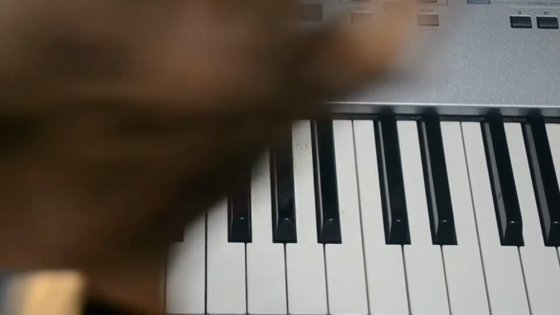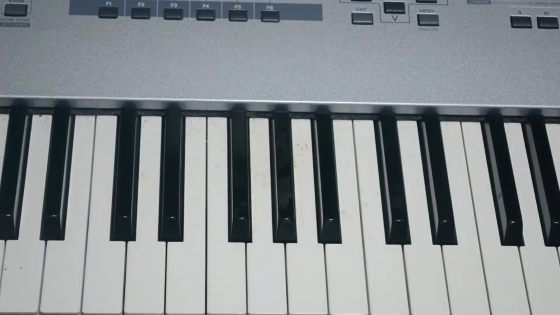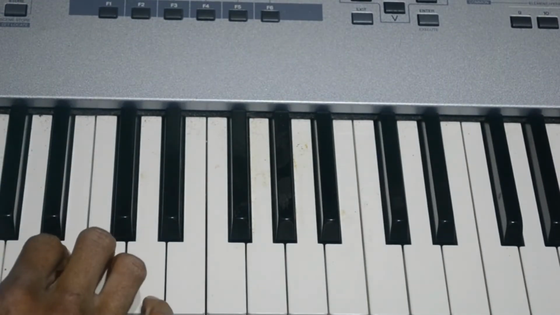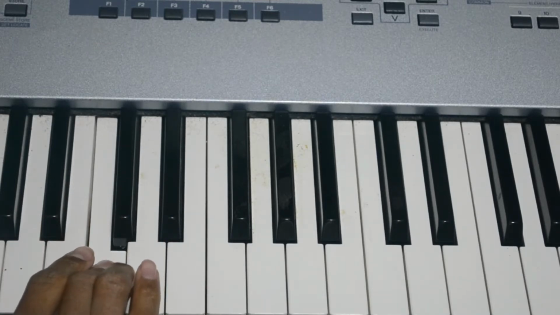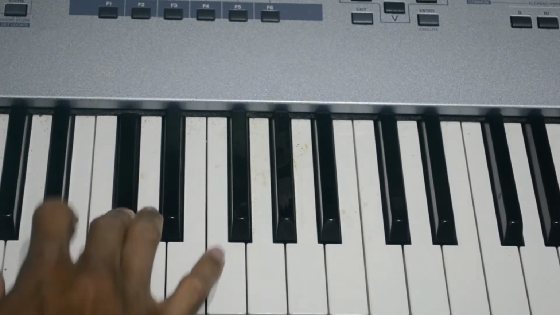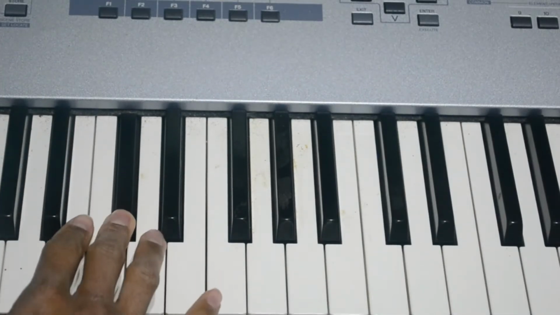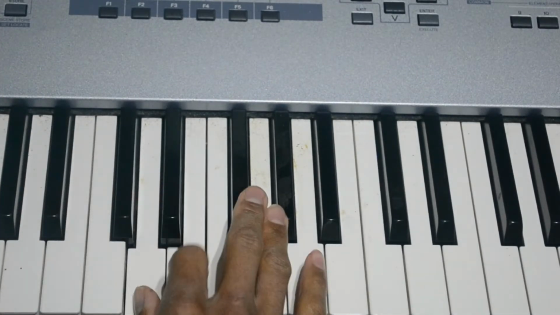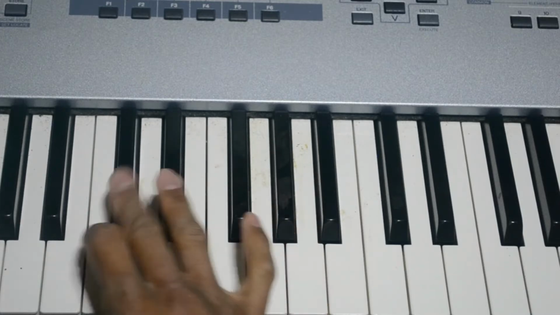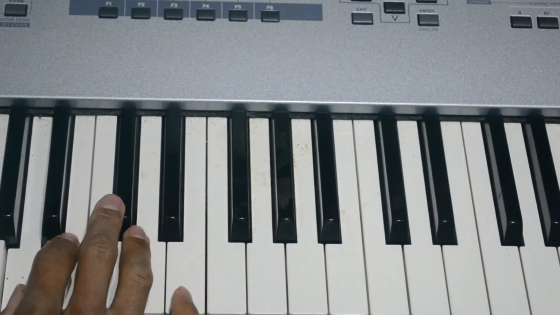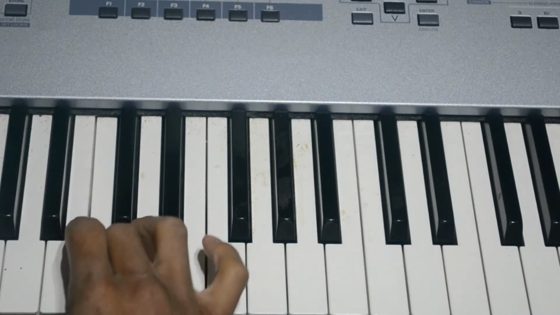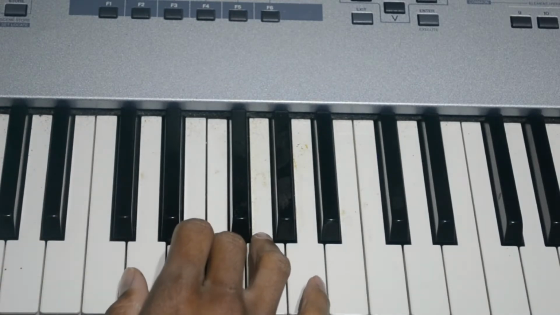Forgot what key it was in. Sorry, moving on. Yes, so the reason that we have from B to C is a half step, because normally B to C sharp would give us that whole step in the A major scale. But since it's the minor scale, we're going to have a half step there. Whole, half, whole, whole, half, whole, whole.